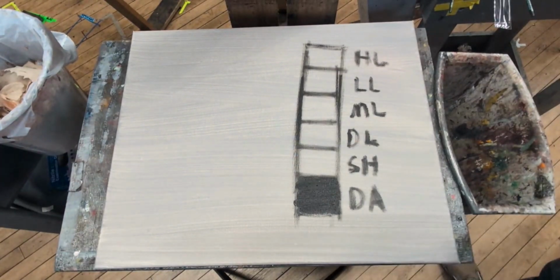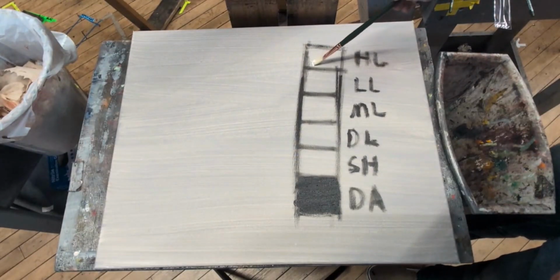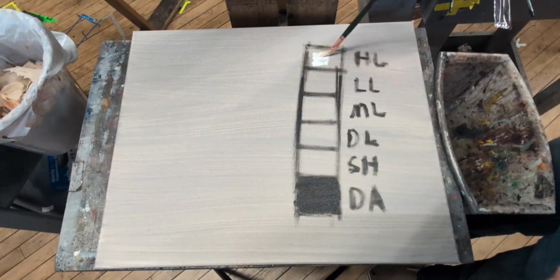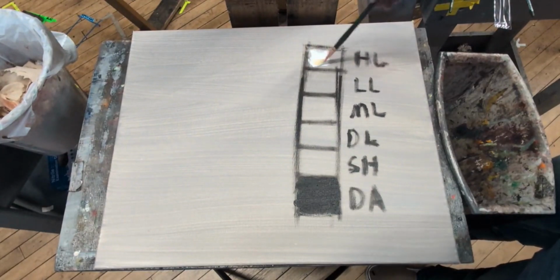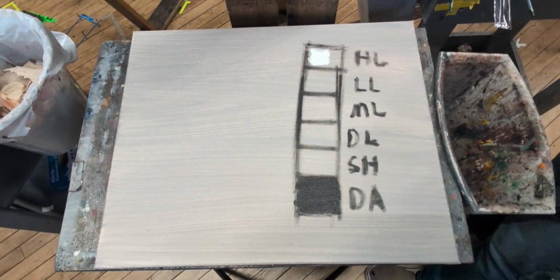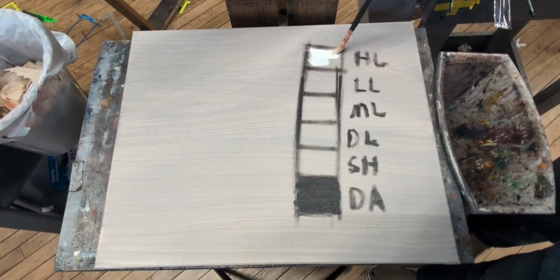Now, if the absolute darkest value that we can go on a value scale is complete black, nothing else in it, then the opposite is true for the highest highlight, meaning that it is pure white. That is the absolute highest value you're going to get ever. That, once again, is paint straight from the tube. There's no thinner in this. There's no other paint. That is white straight from the tube.